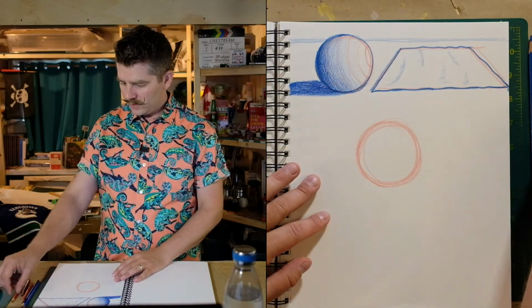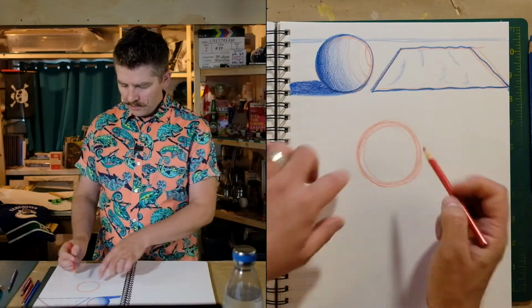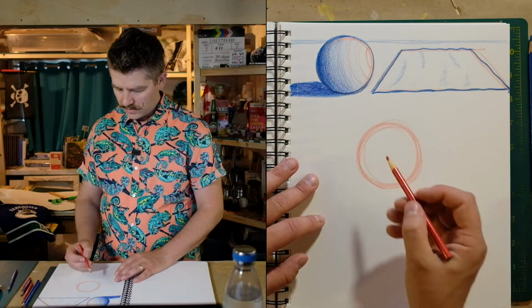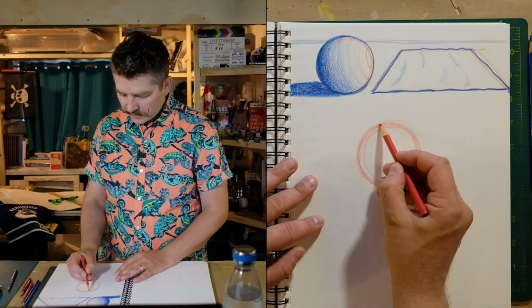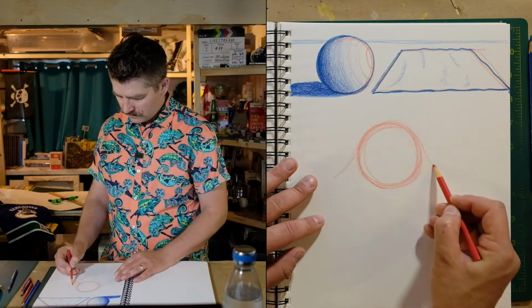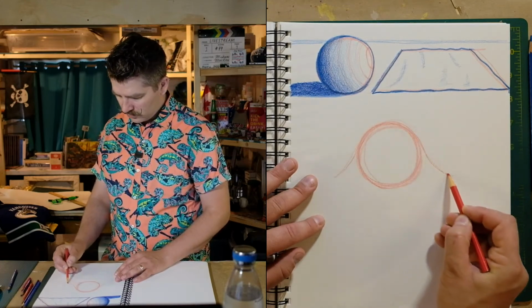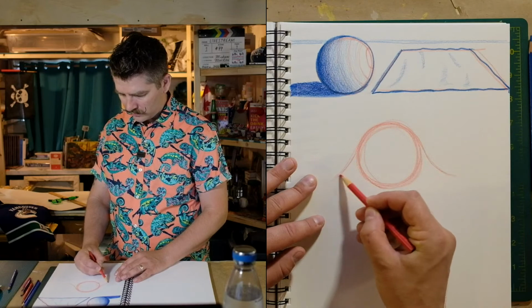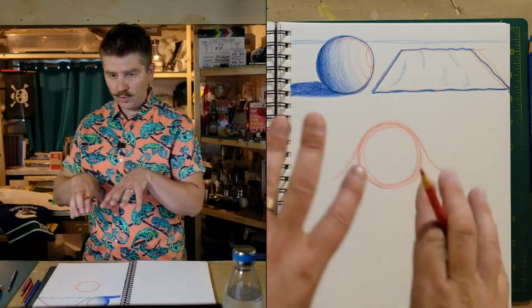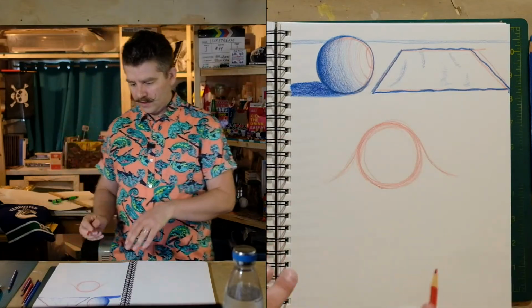Okay, so here's the ball. And now we're going to drape this cloth over here. Okay, so the first thing, you can just imagine that this would just lay over top of there like that, right? Regardless of whatever angle we're looking at it.